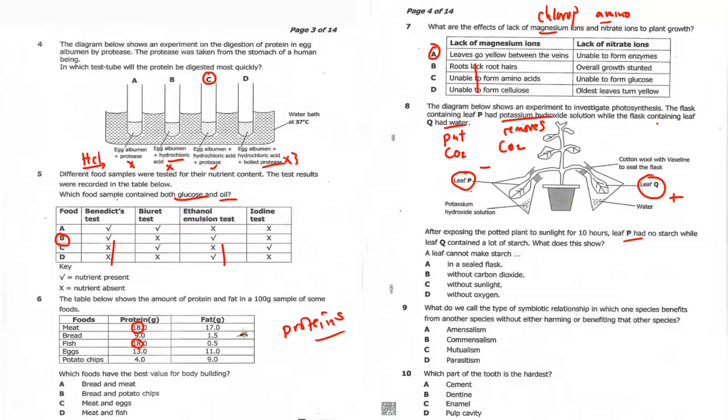It was expected because carbon dioxide was absent. So a leaf cannot make starch without carbon dioxide. Yes, because photosynthesis cannot take place without carbon dioxide. It's one of the raw materials.